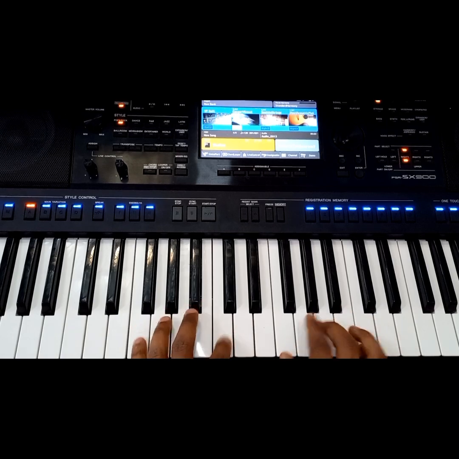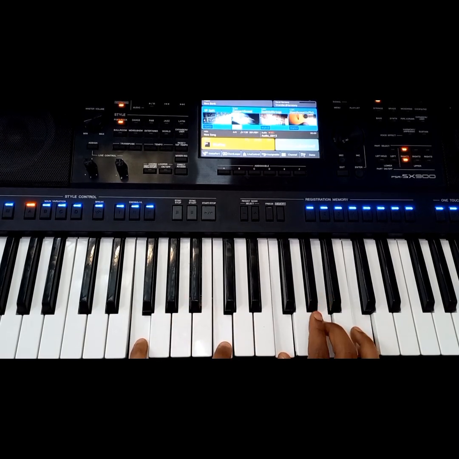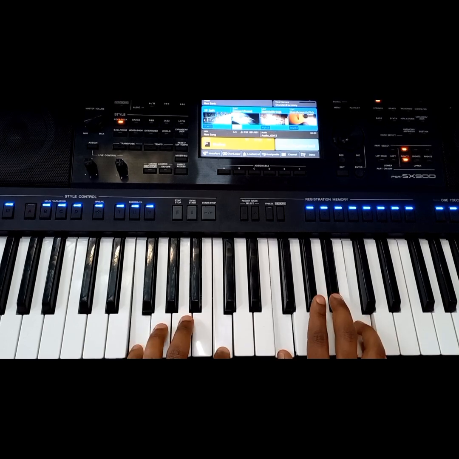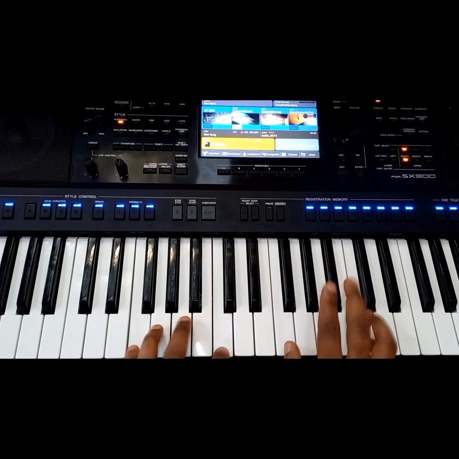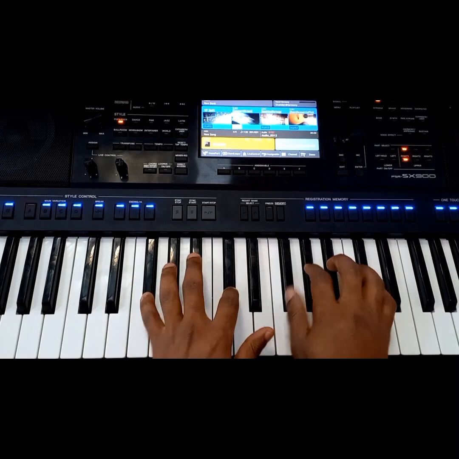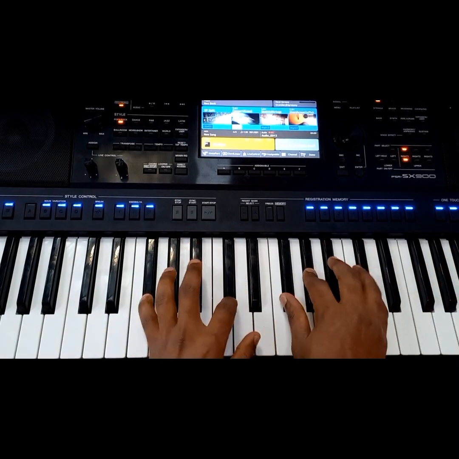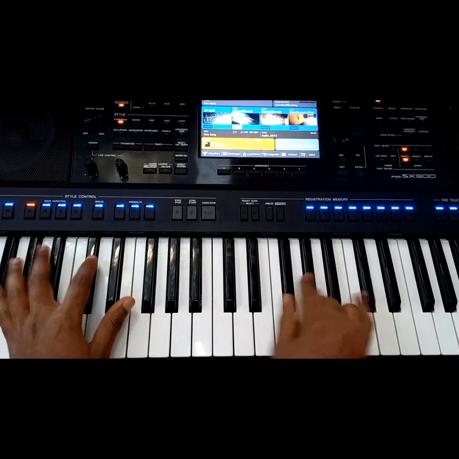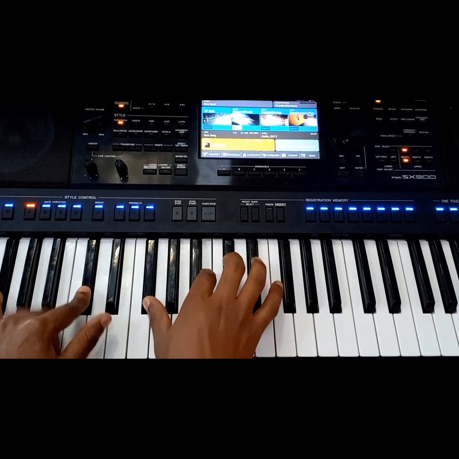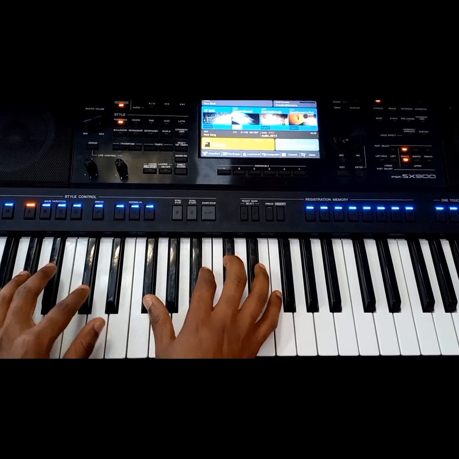Let's try key F. So this is a F major. We raise it by a half tone. So this is an F SUS4 chord. Let's try in the key of F sharp. So this is an F sharp major chord. If we raise the third by a half note, so that is an F sharp SUS4.